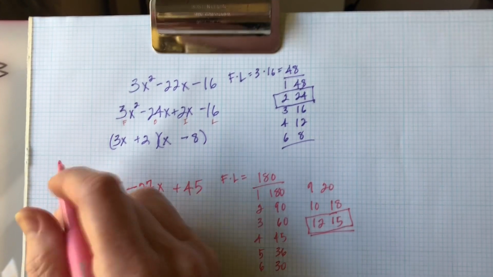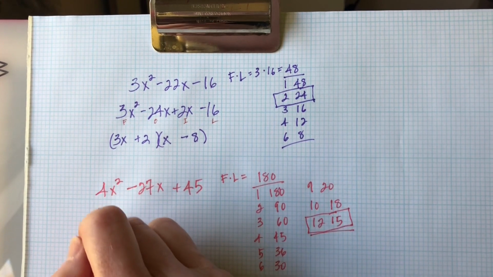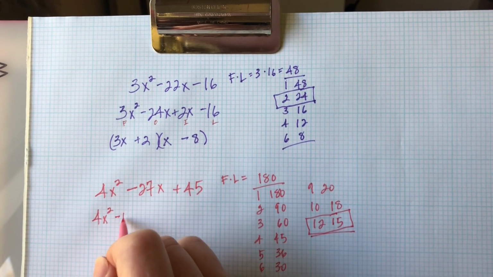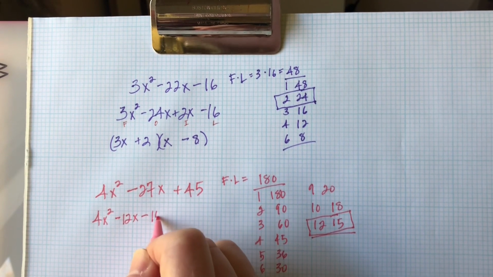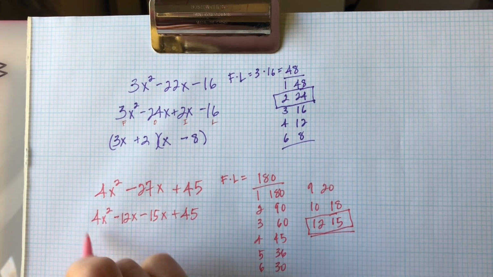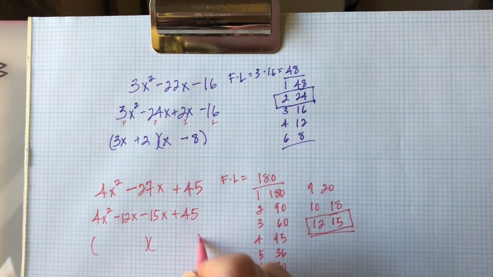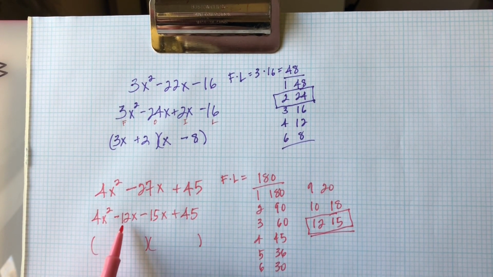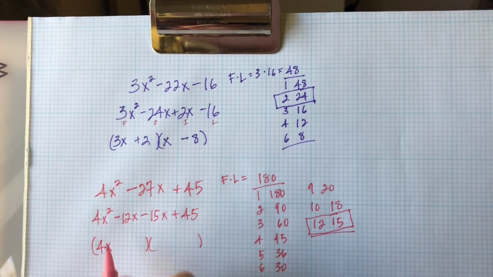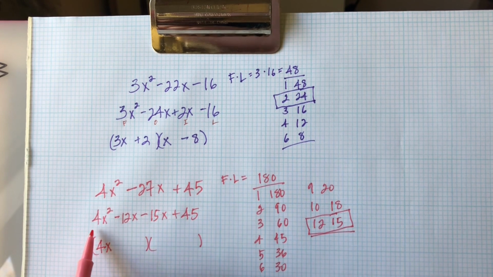And again, we will rewrite our expression. So we've got 4x squared. This time they're both going to be negative, minus 12x, minus 15x, and plus 45. Set up our parentheses. So the GCF of these two terms is 4x. 4x times what to give us x squared?